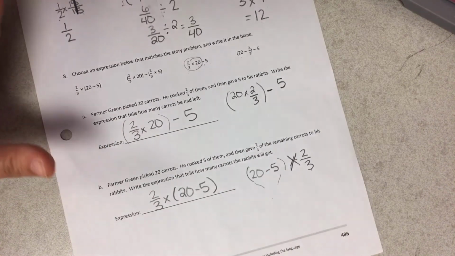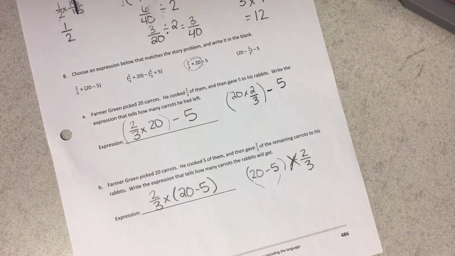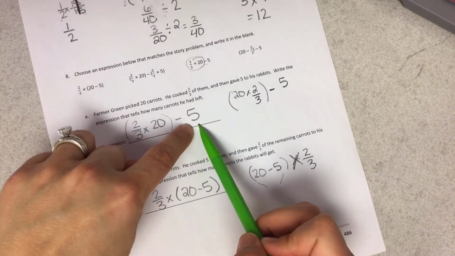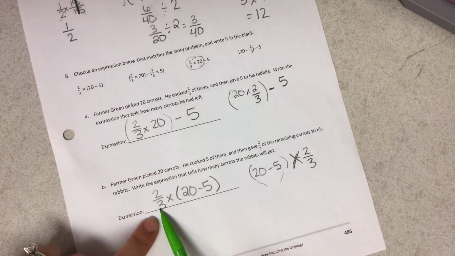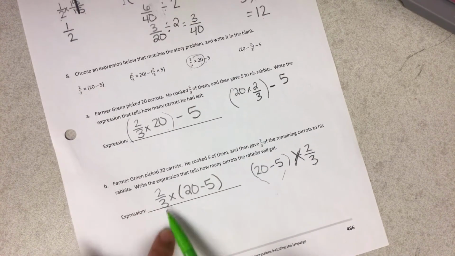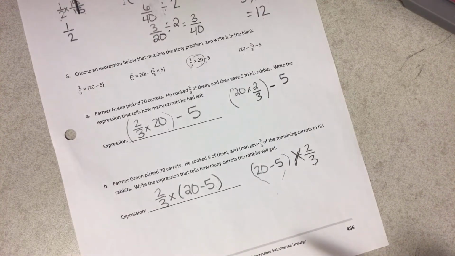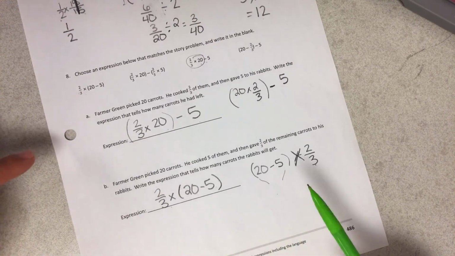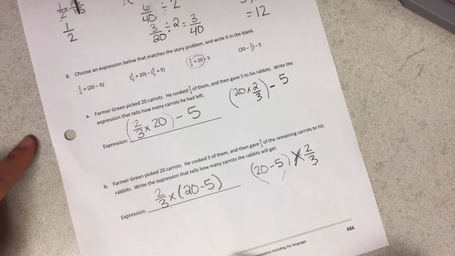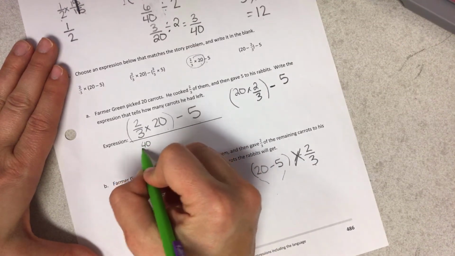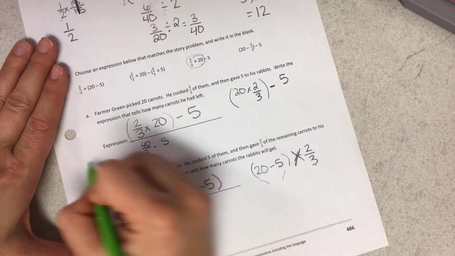It's important that we know the difference between these two equations: at first he cooked 2/3 of them and then gave 5 away. On this one, he cooked 5 of them, and then of what he had left, he gave 2/3 away. If you were to solve this, you would notice it probably won't be the same. So let's do 40/3 minus 5.